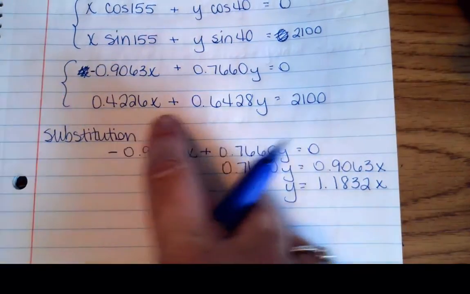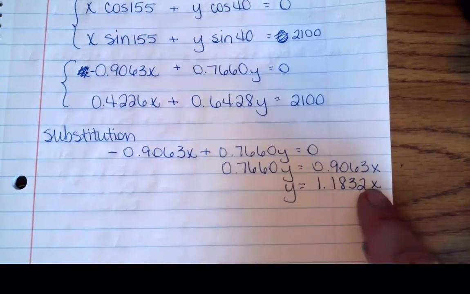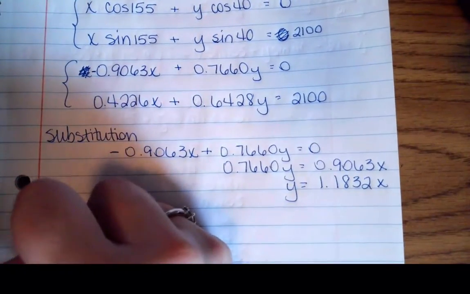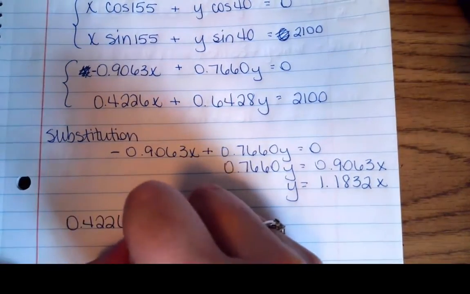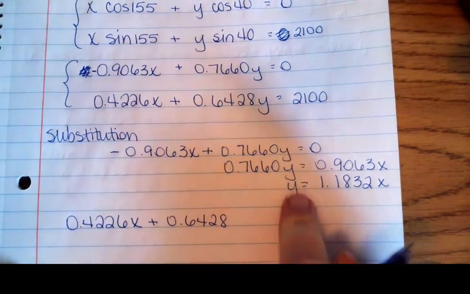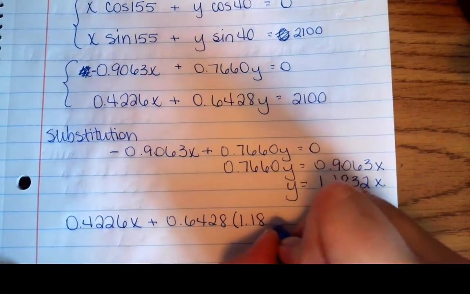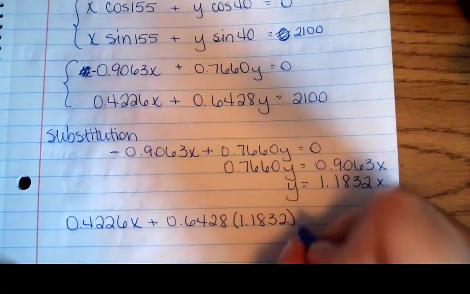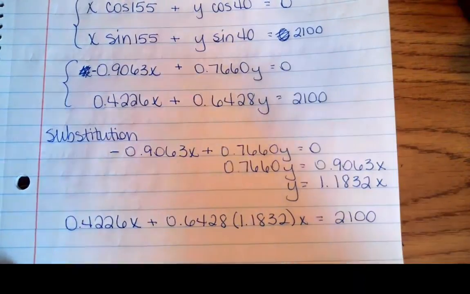So I'm going to back substitute up into here, and I'm going to flop out y for this value here. So I've got 0.4226x plus 0.6428, but instead of y, I am putting 1.1832 times x equals 2100.